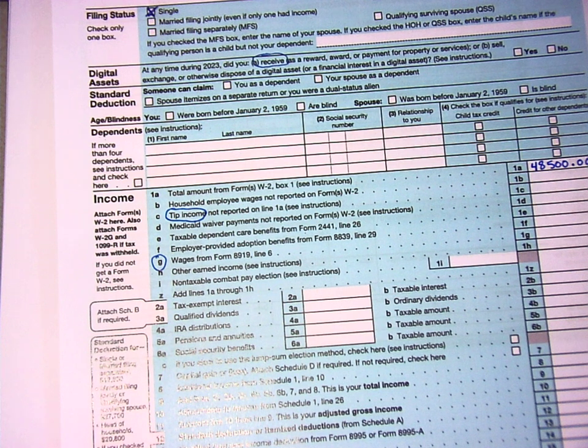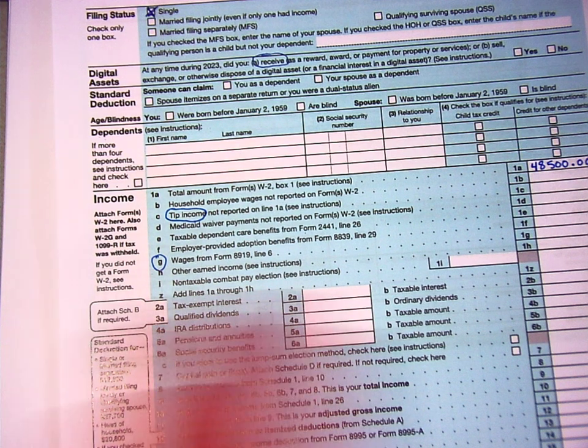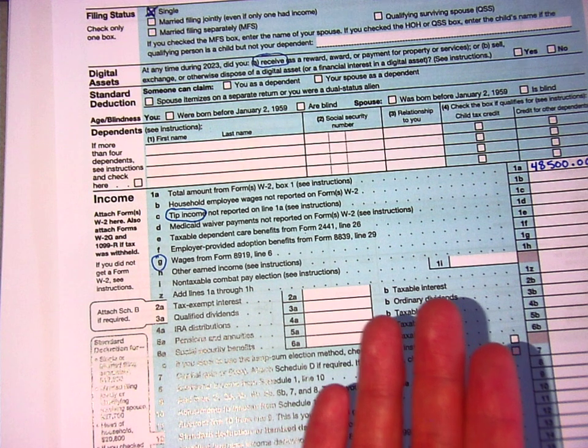Form 8919. I hope you guys realize that what I'm doing right now is not being unprepared. What I'm doing right now is trying to teach you what you would do if you didn't know what these lines meant. Does that make sense?